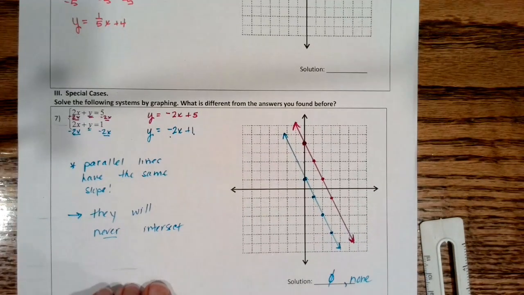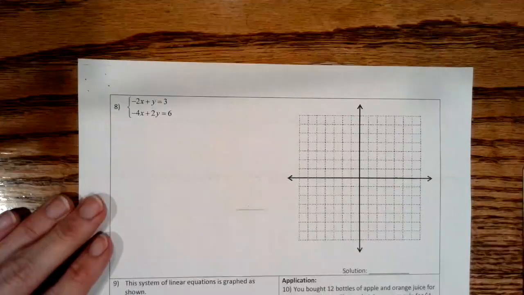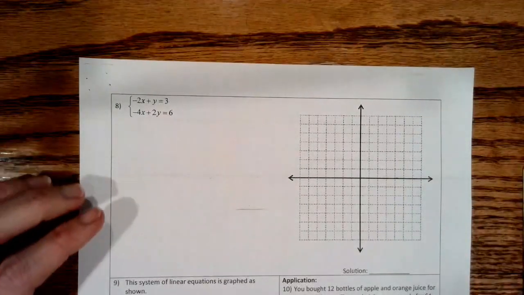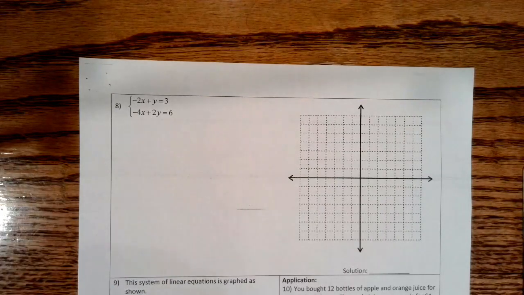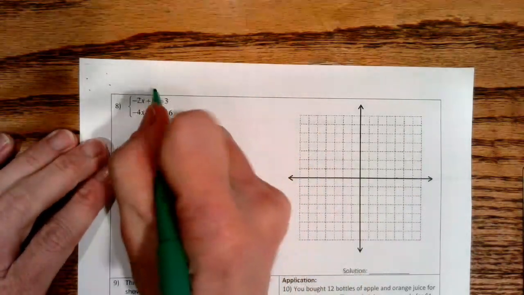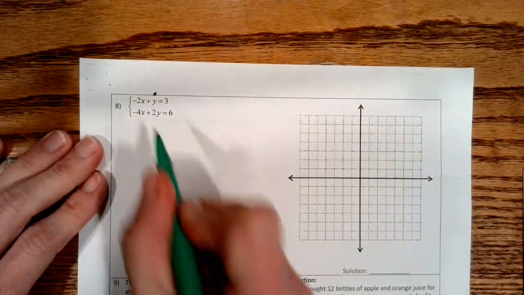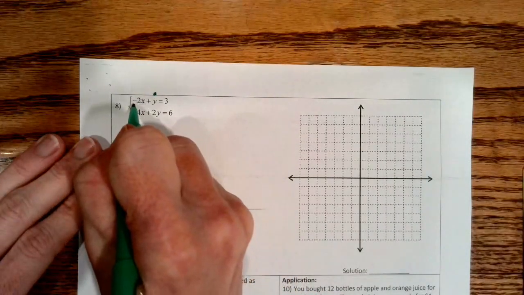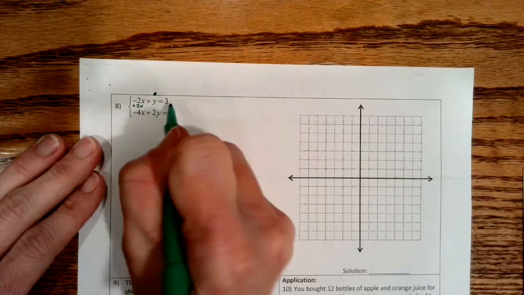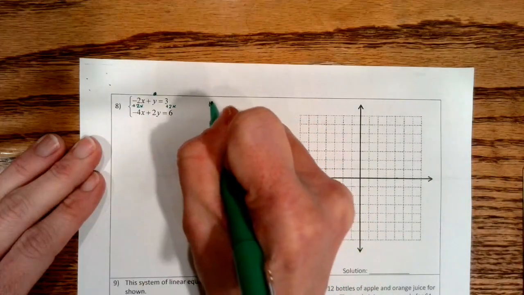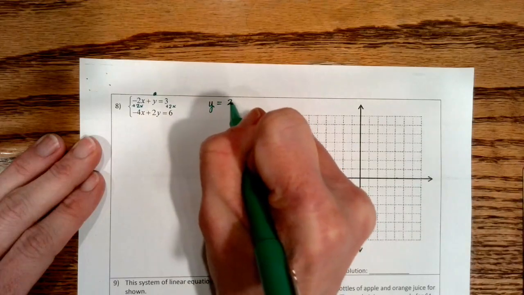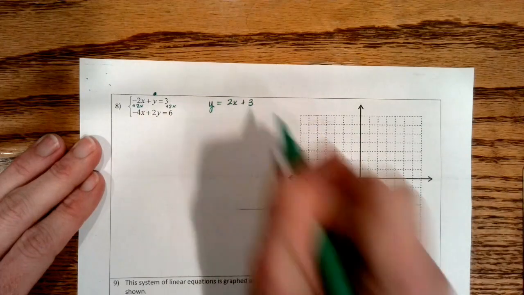Okay, let's look at our next special case for number 8. So now I'm suspicious. What do they mean by special cases? Let's go ahead and take a look at this next line. Again, I can't graph until I solve for y. This 2x is negative, so I'm going to be adding 2x to each side. y is equal to 2x plus 3.